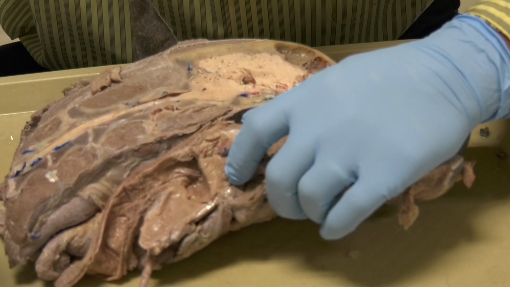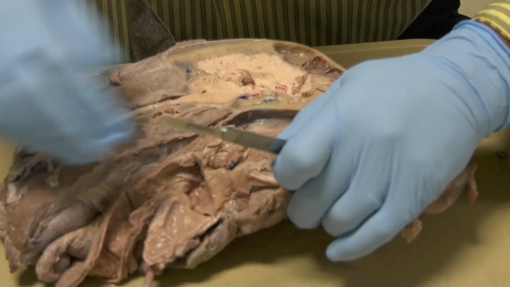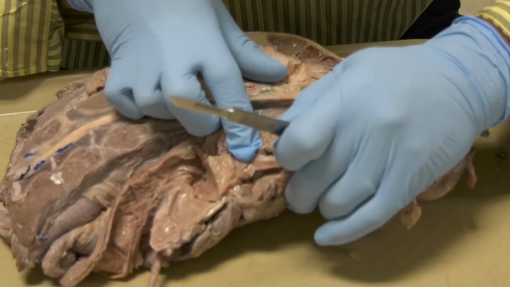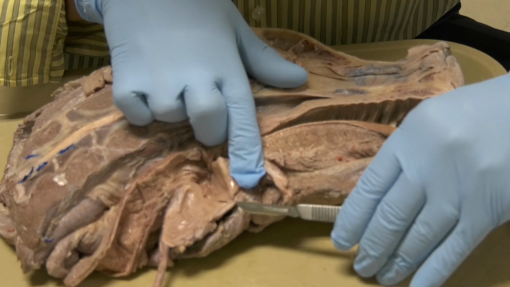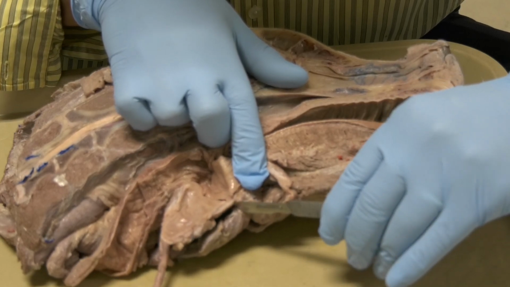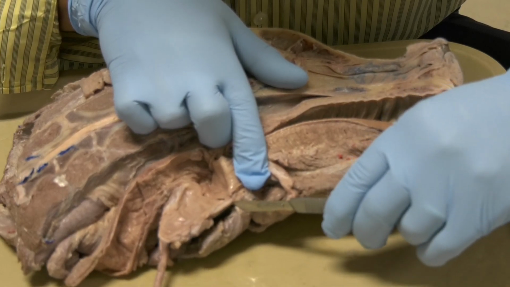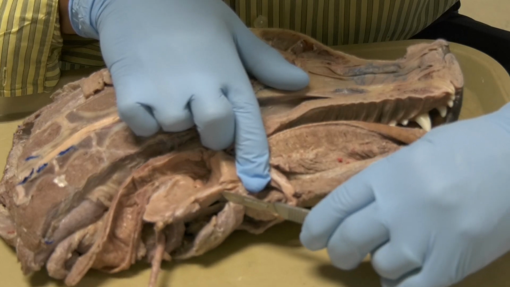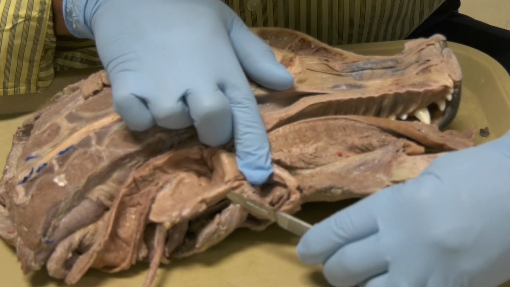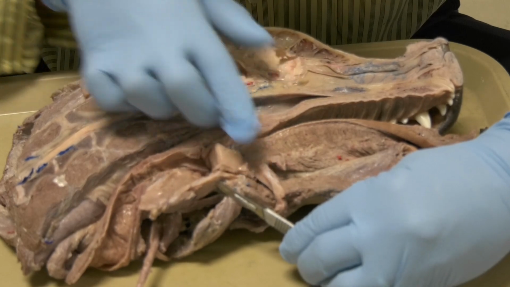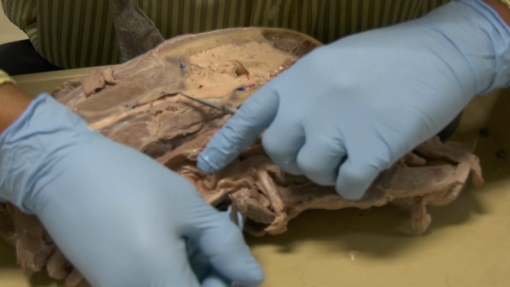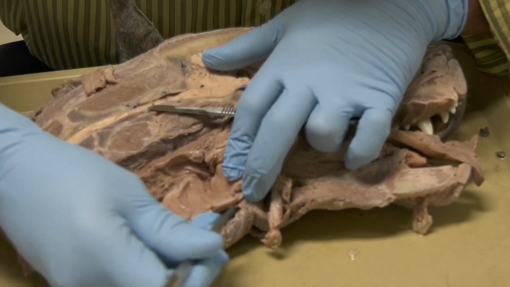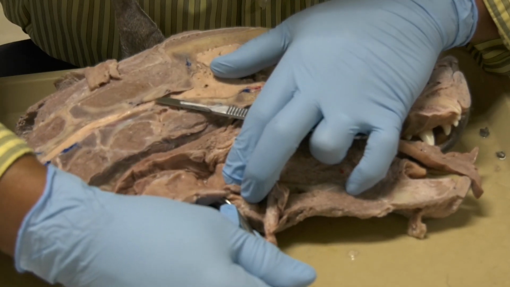I'm going to insert the scalpel through the cricothyroideus ligament, which is over here. Let me make a cut. And this gives you access to the laryngeal ventricle if you want to do any surgical procedure there.